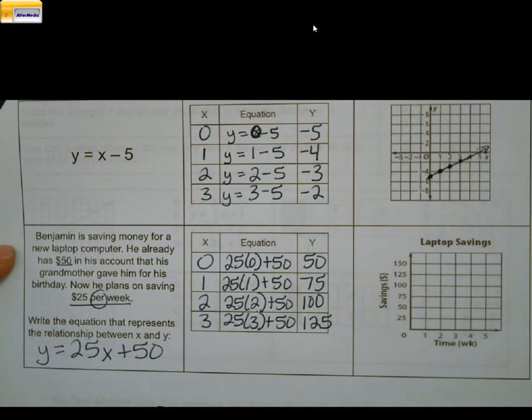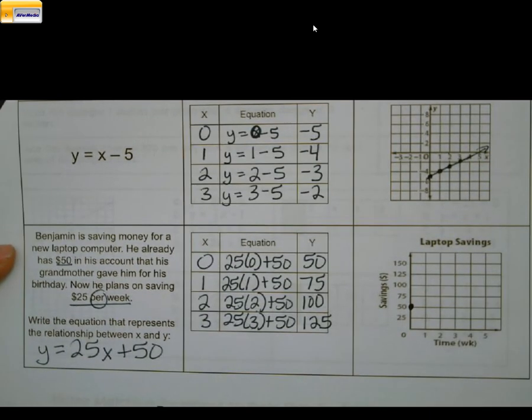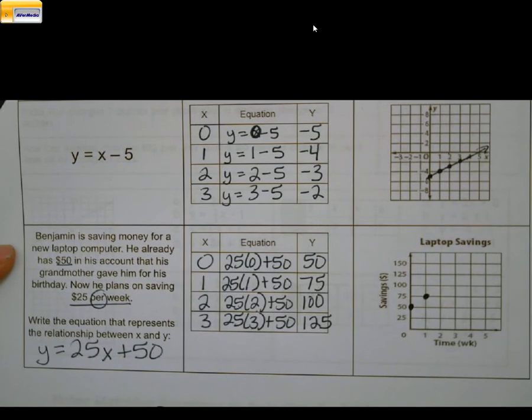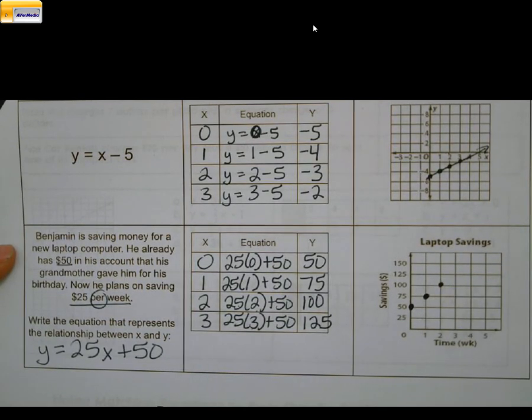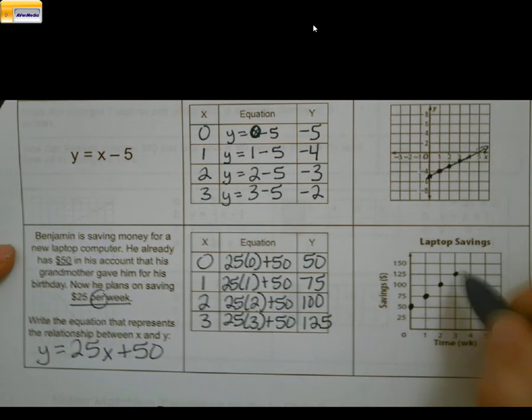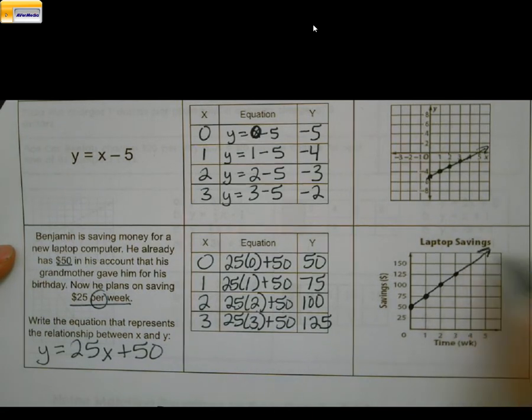Now I can graph. The first ordered pair was 0, 50, so over 0 up to 50. The next one is 1, 75, so over to 1 up to 75. The next one is 2, 100, so over to 2 up to 100. And the next one is 3, 125. Over to 3, up to 125. And again, I can tell that this is a linear relationship because it goes in a straight line.